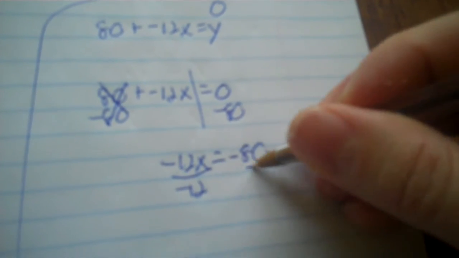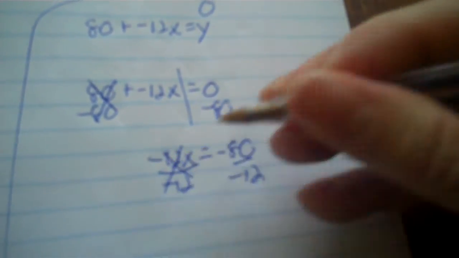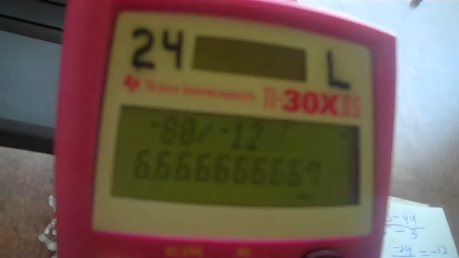Divided by negative 12, and negative 80 divided by negative 12 is 7. Okay. So 7 days is the answer to go from 80 to 0. Okay, next problem.